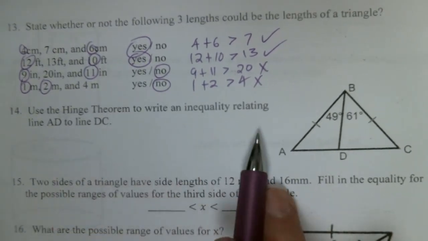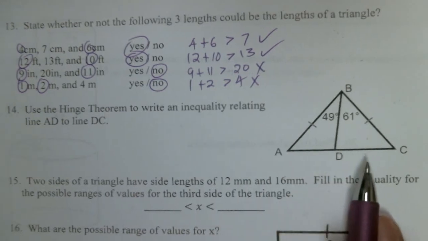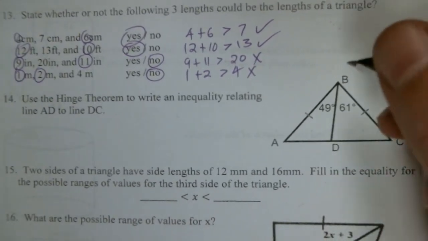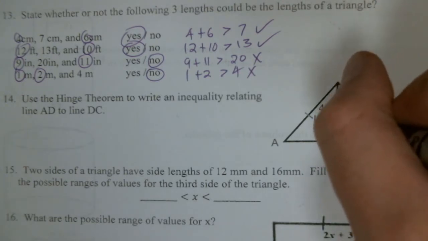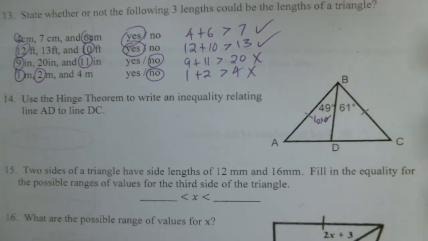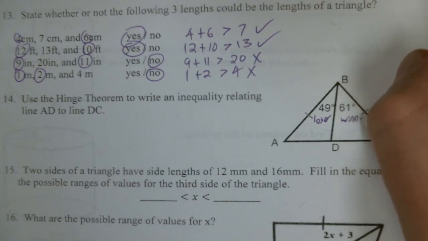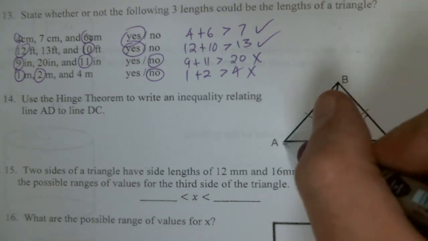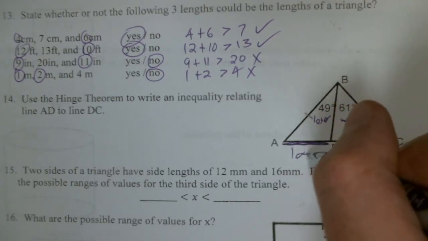Use the hinge theorem to write an inequality relating line AD to line DC. This is also the winner and the loser. So my loser is the 49 degrees, and 61 is my winner, because 61 is greater than 49. So 49, the loser, that opposite side, AD, is going to be the loser.